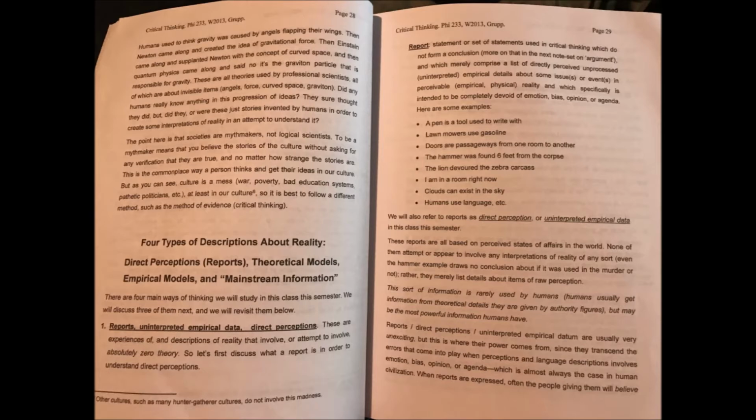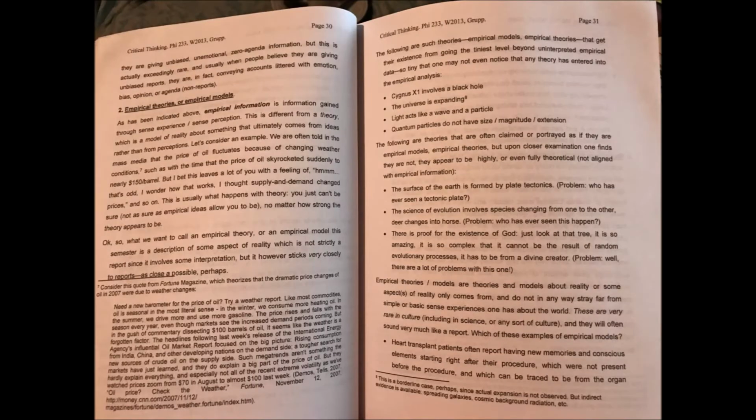But this is where their power comes from. As you'll start to get a picture of all semester, of how powerful a report is, okay? And their unexcitement shows how they transcend the errors that come into play when language involves emotion, bias, opinion, or agenda, okay? As we'll see this semester as well, when these things enter into analysis of stuff, some analysis you're doing or some account of something you're telling someone, errors very, very frequently enter into the picture. Okay, so when reports are expressed, often the people giving them will believe they are giving unbiased, unemotional, zero agenda information, but this is actually exceedingly rare, and usually when people believe they are giving them, they are in fact conveying accounts littered with emotion, bias, opinion, or agenda. Okay?